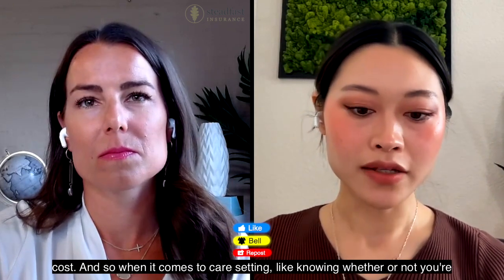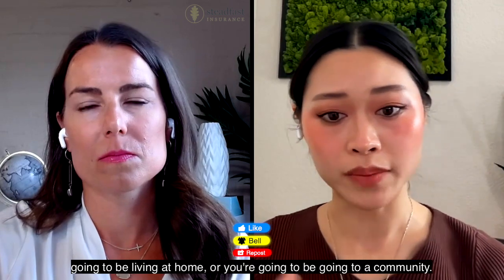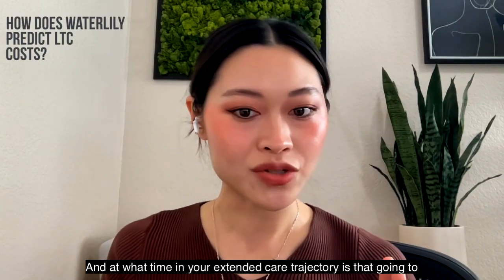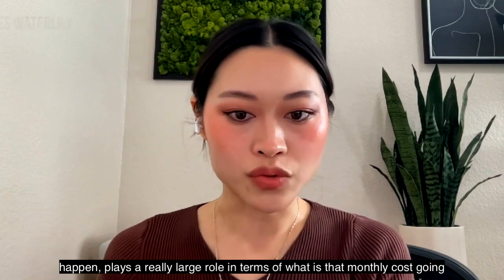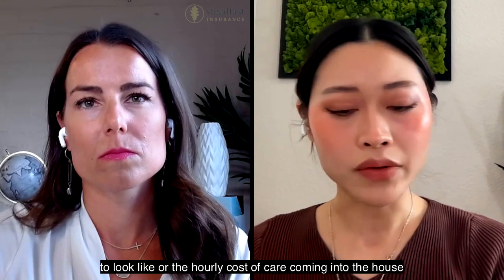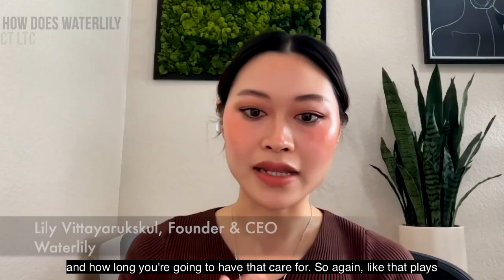And so when it comes to care setting, knowing whether you're going to be living at home or going to a community, and at what time in your extended care trajectory that is going to happen, plays a really large role in what the monthly cost is going to look like, or the hourly cost of care coming into the house and how long you're going to have that care for. So again, that plays a role.